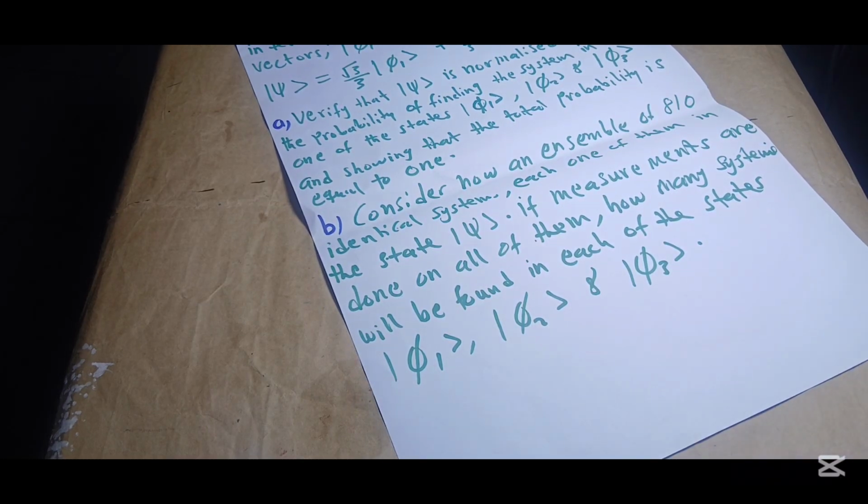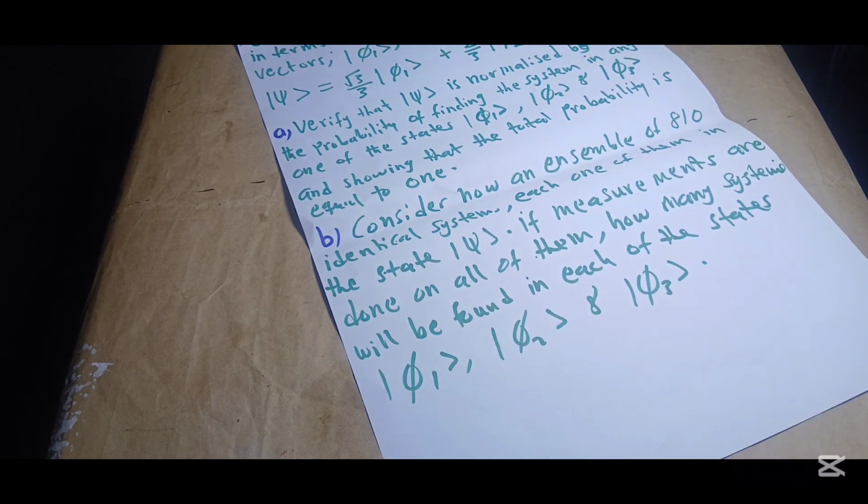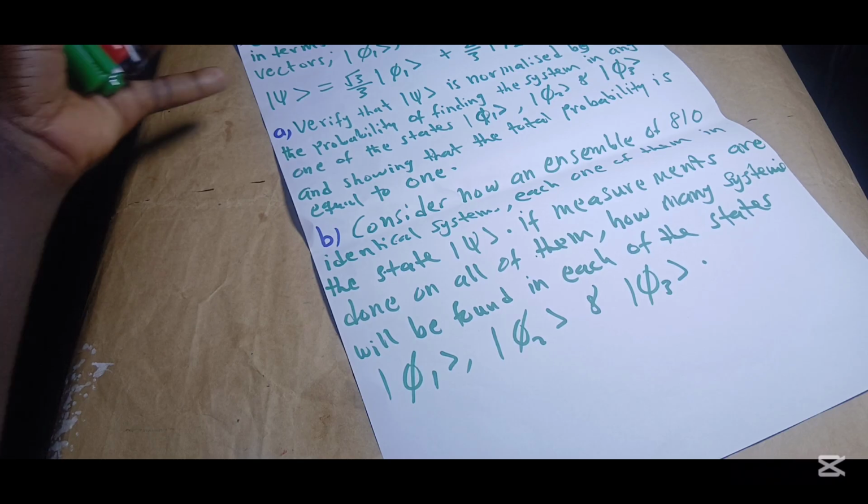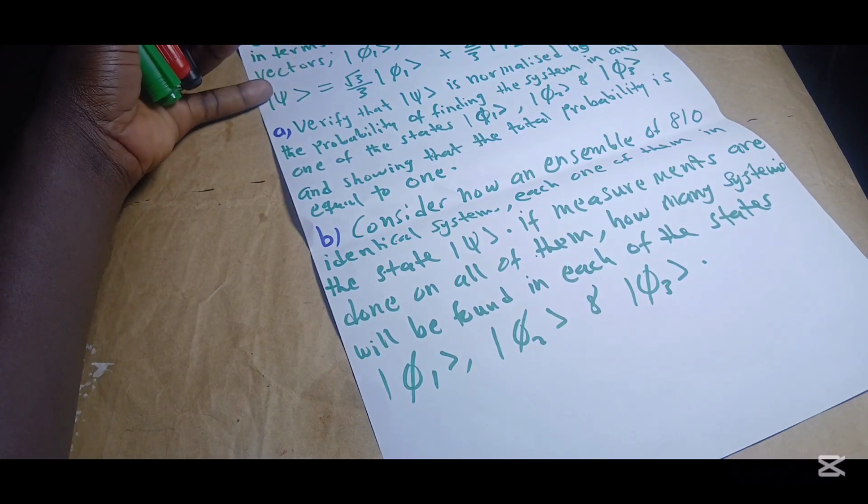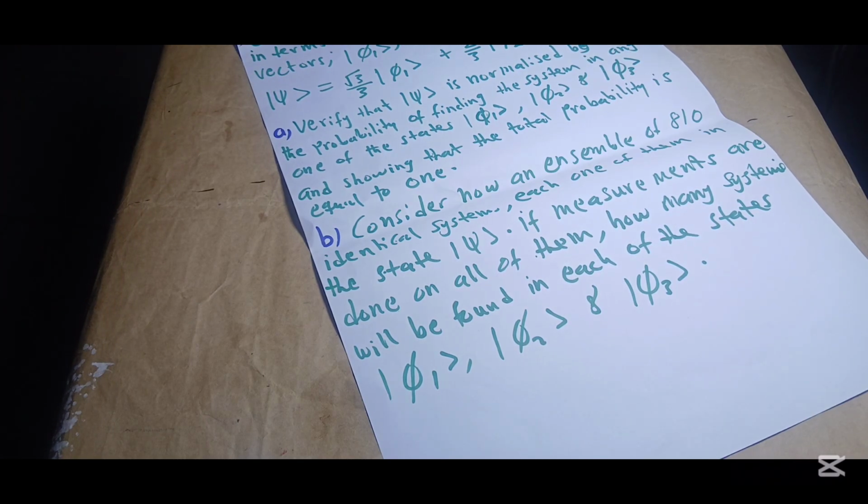So before we start with this question, what exactly is an ensemble in quantum mechanics? Imagine you prepared 1,000 identical electrons, all in the same quantum state. You measure the same property. Let's say you measure their spin, all of them.